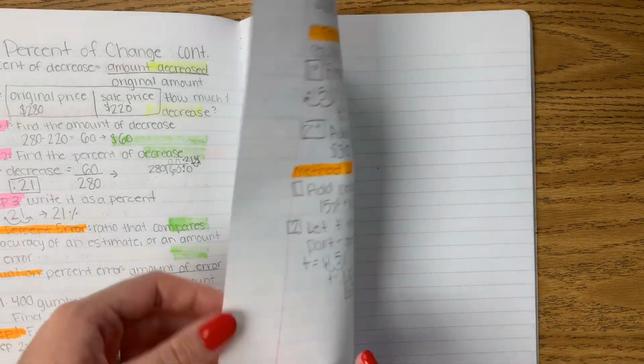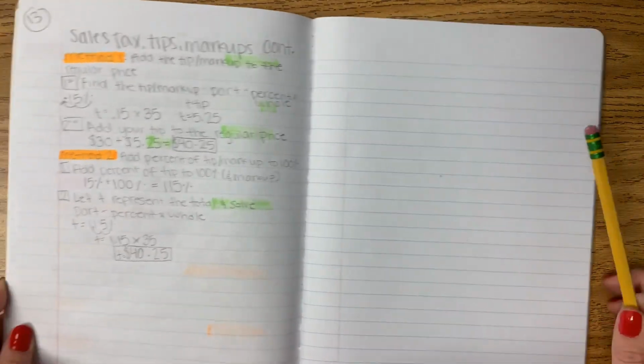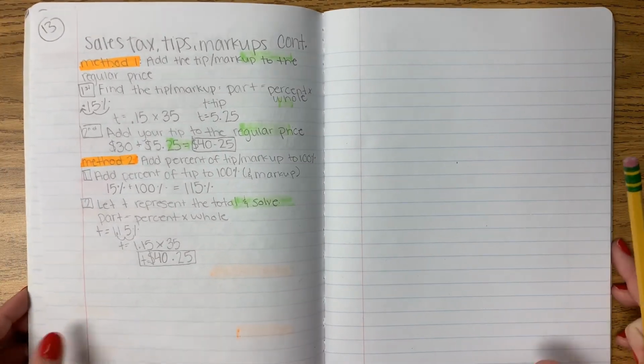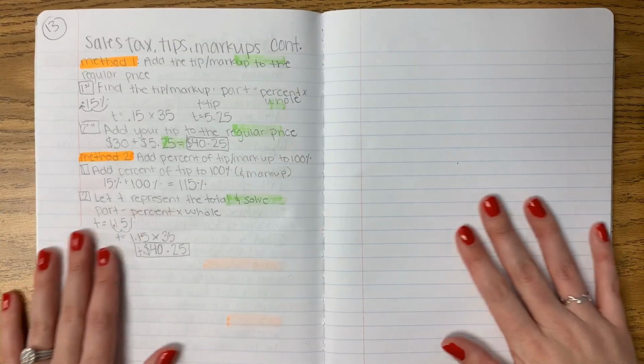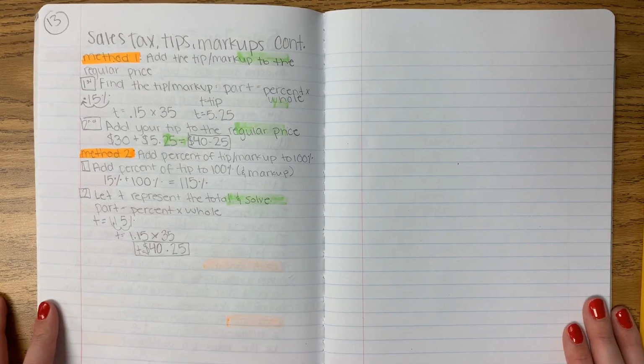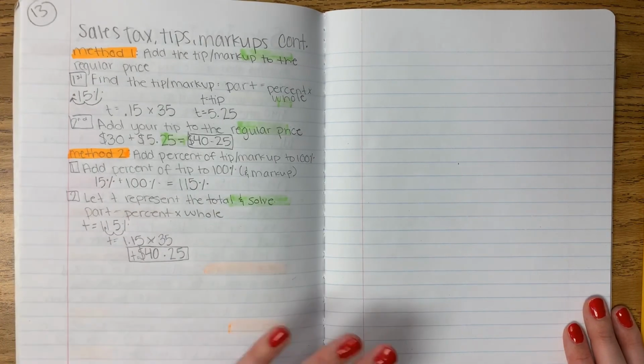So you'll be working with both of these concepts today. If you have any problems, please reach out to your math teacher. We would love to help you, and we really want you to succeed. So bring any questions that you have to your live.